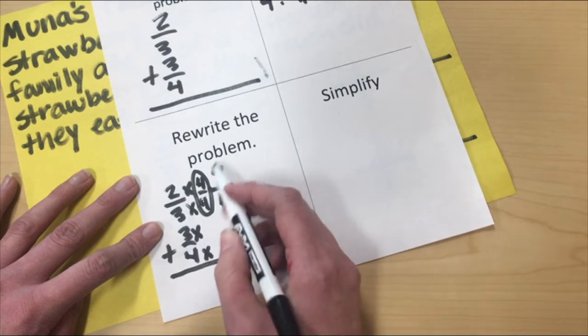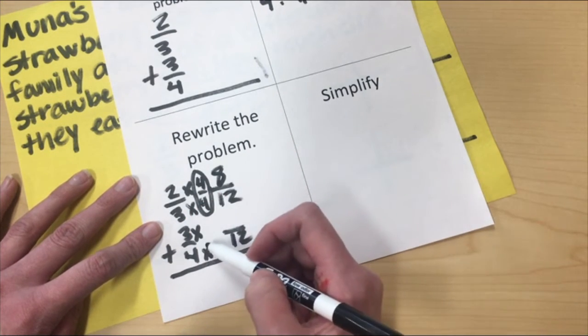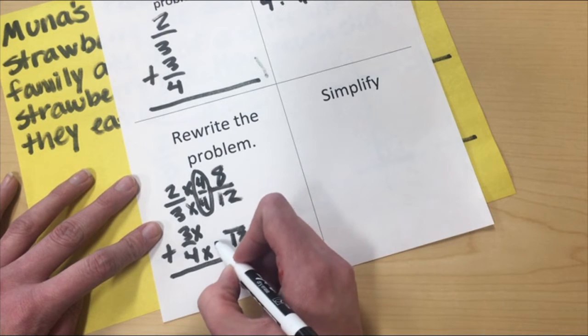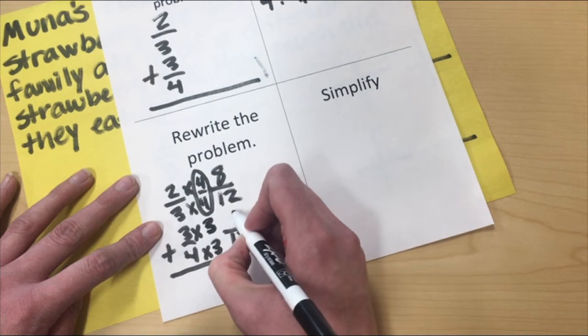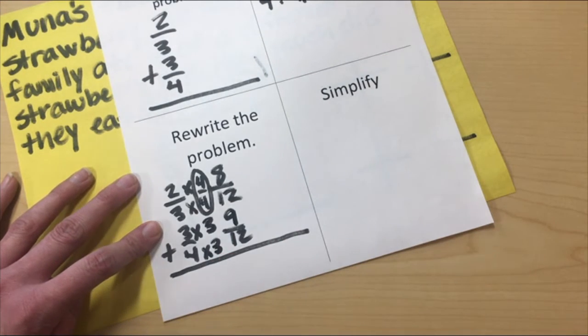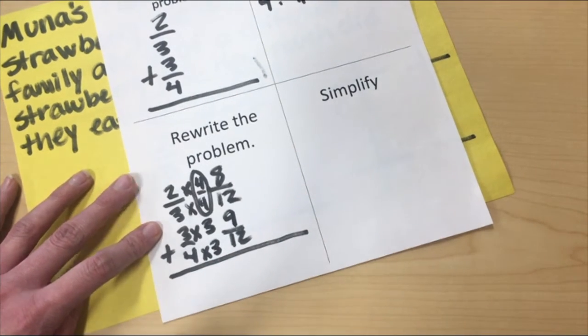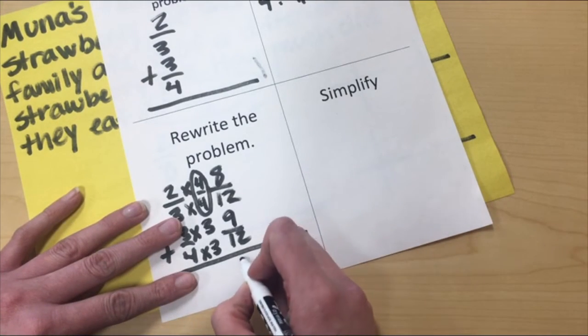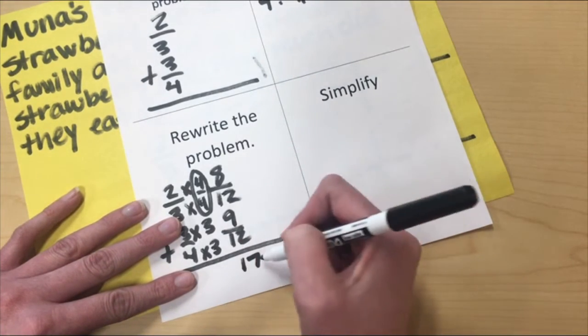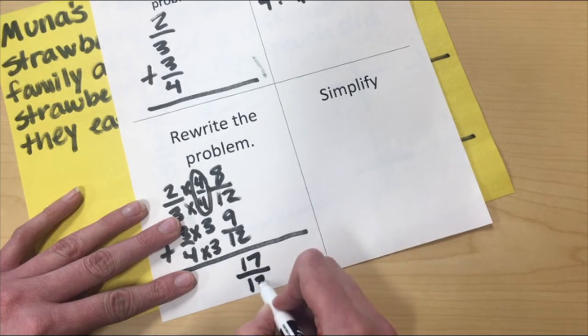Okay, so we have a new fraction right here. Now I'm going to do the next one, and we're going to times this by 3 to get 12ths. So we have to times this by 3. And we have 8 twelfths plus 9 twelfths now. So now we can just go ahead and add the numerators. If we add 8 and 9, we get 17 over 12.